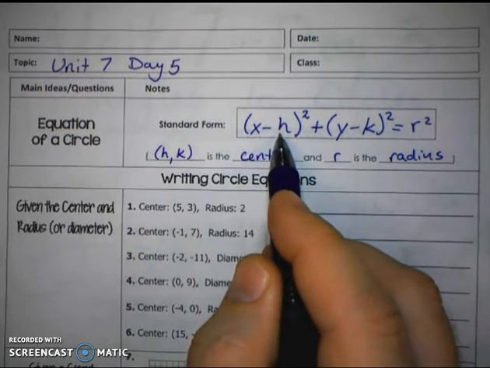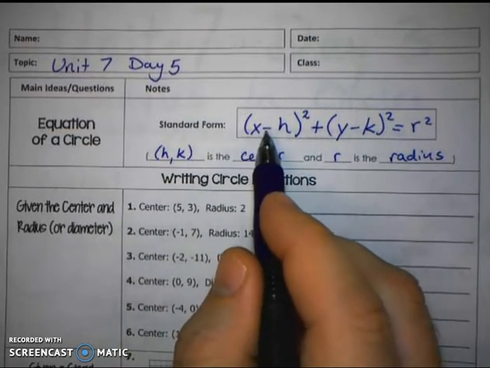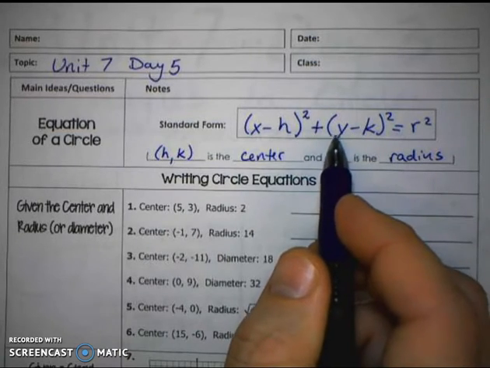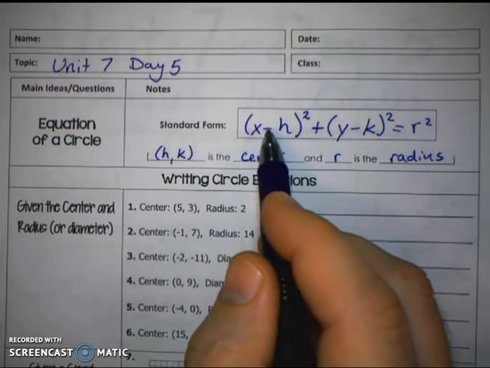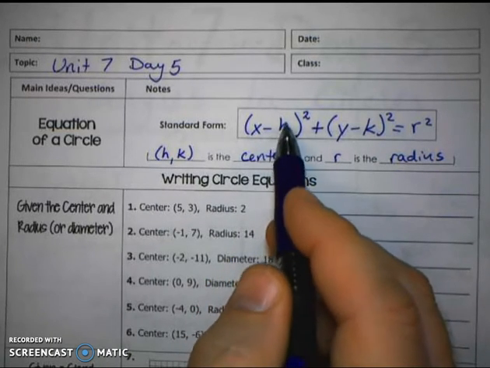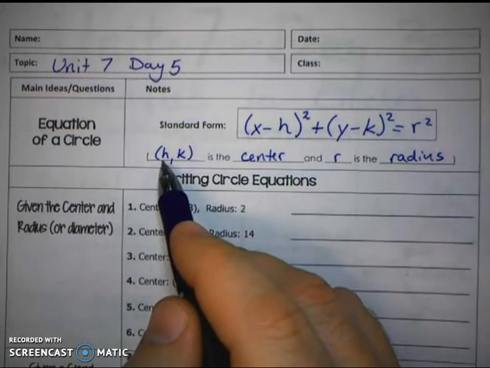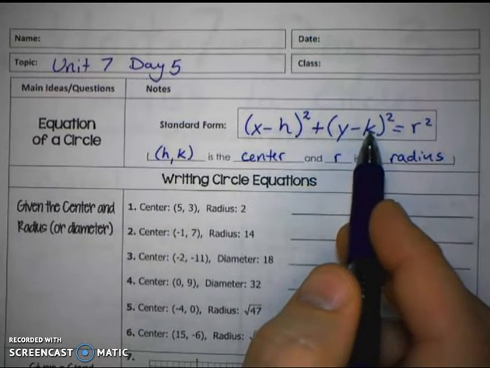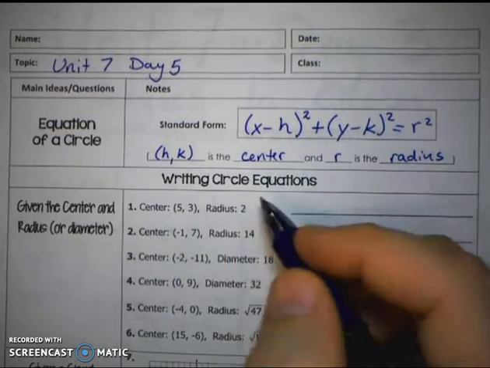Now, I do want to point out that h and k, if they are positive numbers, we will write minuses in the formula, okay, because we're finding the difference between them. So if they're negative, and you do minus and negative here, it changes to plus. So we're always going to look at the opposite of this number. If it's a minus 5, the h coordinate is positive 5. If it's a plus 2 for k, the k coordinate would be negative 2, all right?